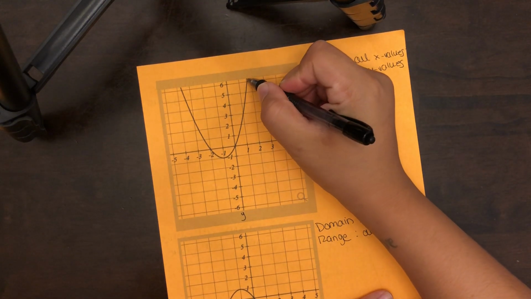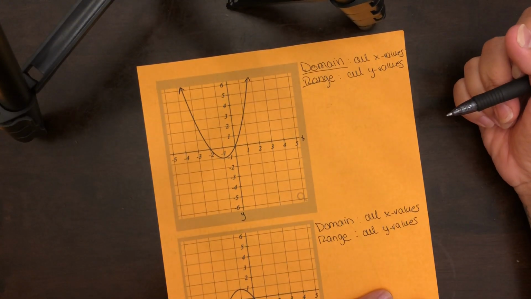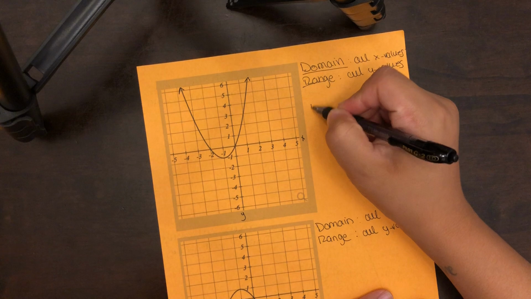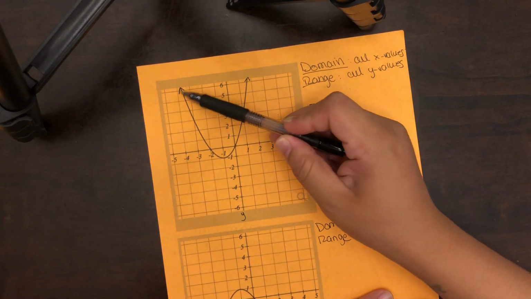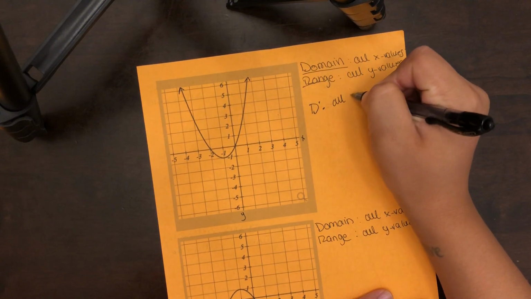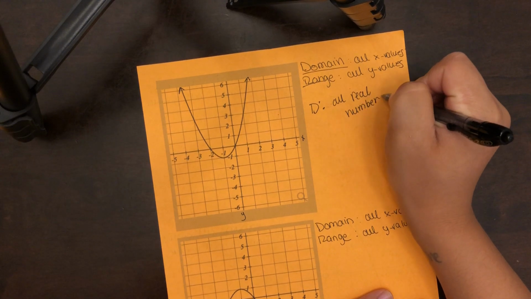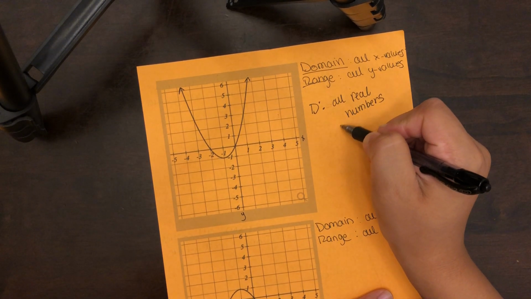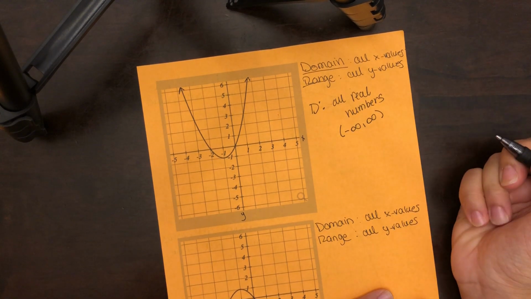Imagine that at the end, they're arrows. You don't see it in this graph, but they're arrows. So for the domain, we read left to right. Now this is a quadratic function, a parabola. The domain is all real numbers. And how do we write that in interval notation? It is from negative infinity to positive infinity.